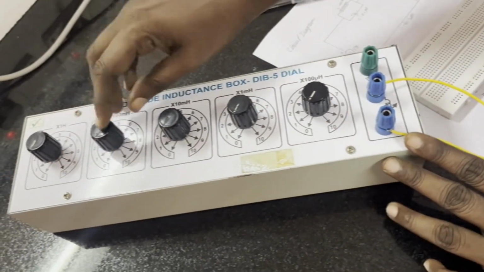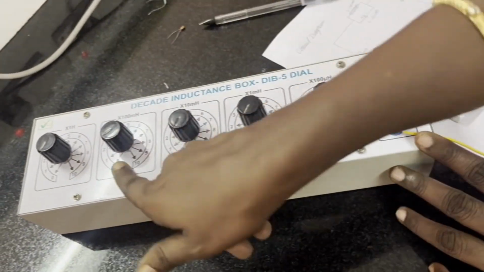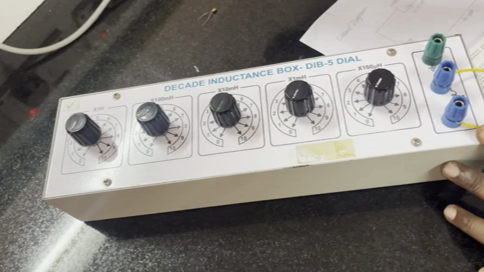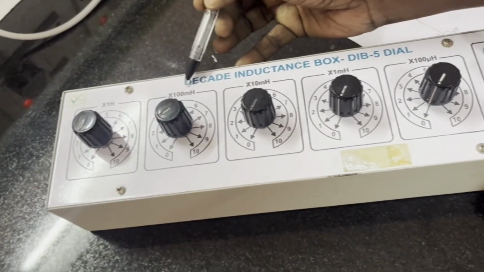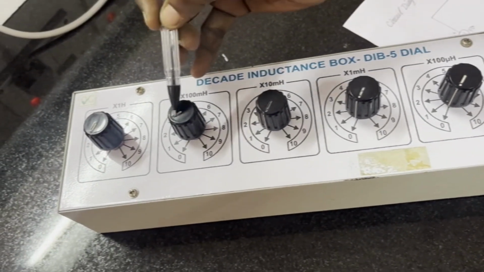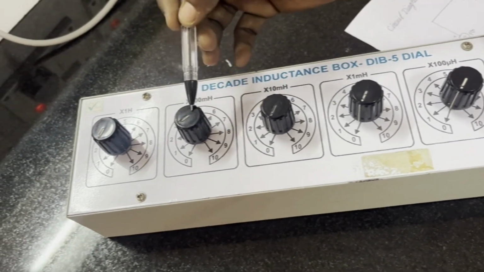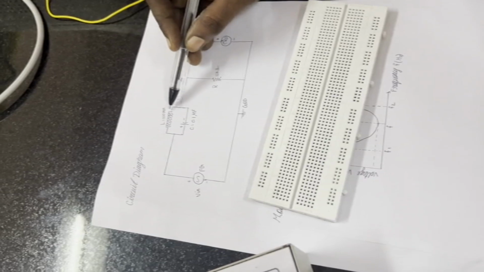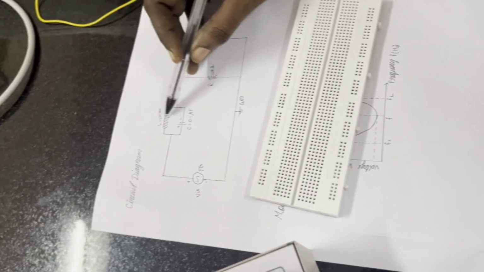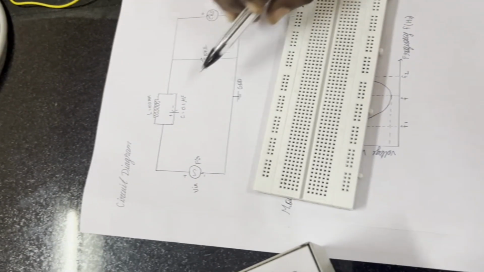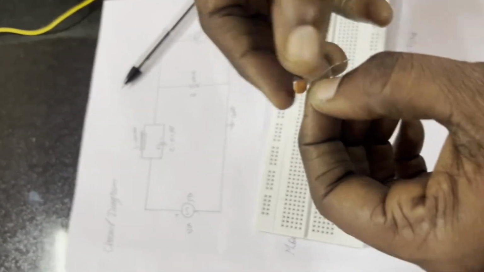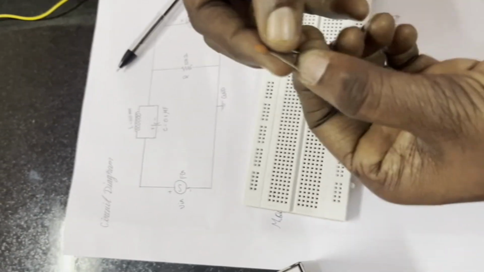So in the circuit we have 100 millihenry. I have to arrange it here. This is the 0, so here I have to change it only to 1. Because it is 100 millihenry, we have to arrange it this way. This knob denotes 1, so 1 into 100 gives 100 millihenry. Because our circuit has the range 100 millihenry, L is equal to the inductance. Here you see a 0.1 microfarad capacitor.